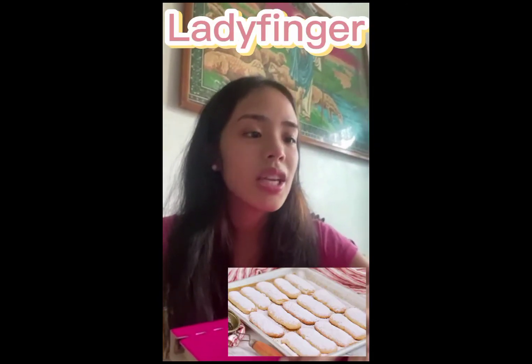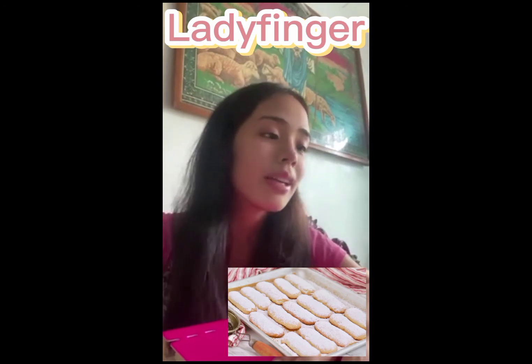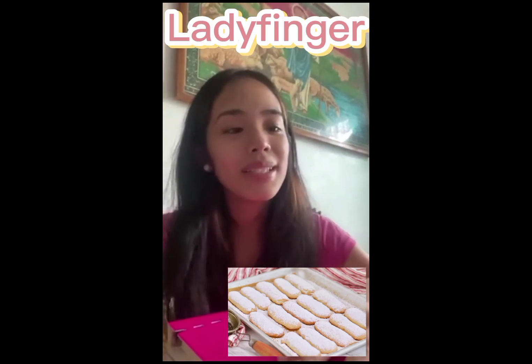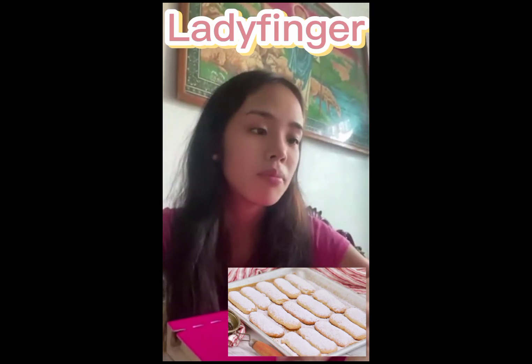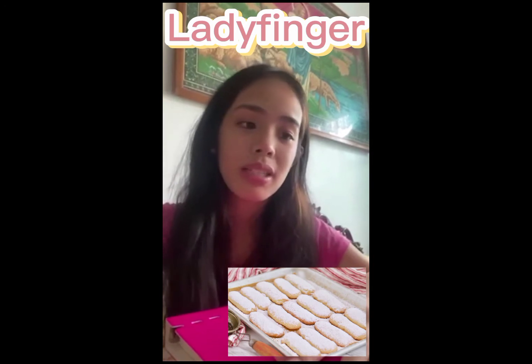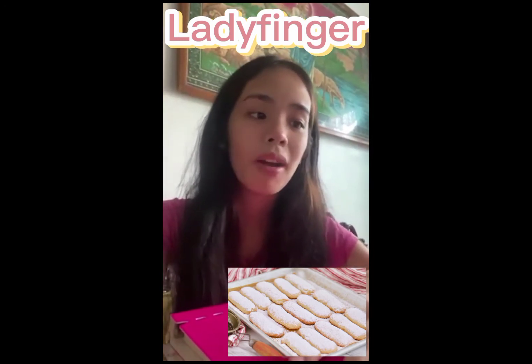The last one, ladyfinger, shaped like a fat finger, is a delicate sponge cake that is used for making desserts like tiramisu and charlottes. You can usually purchase them in bakeries, supermarkets, or special markets.